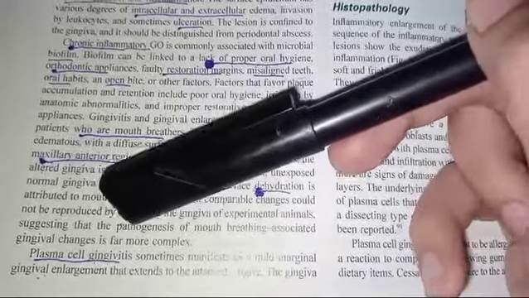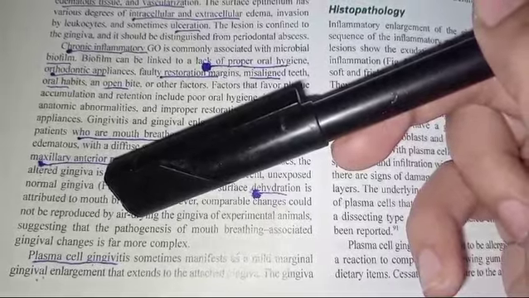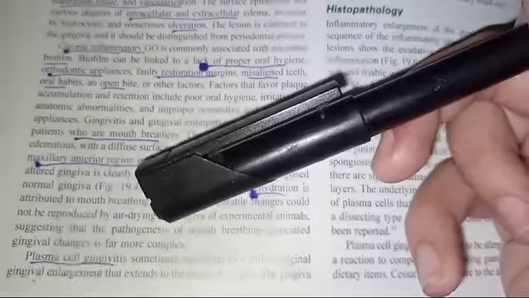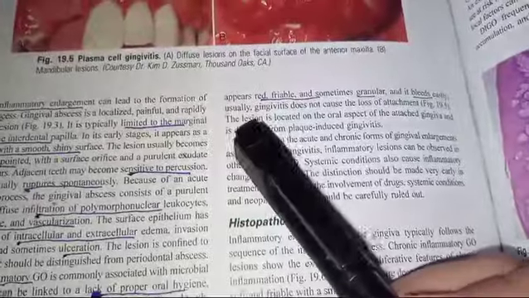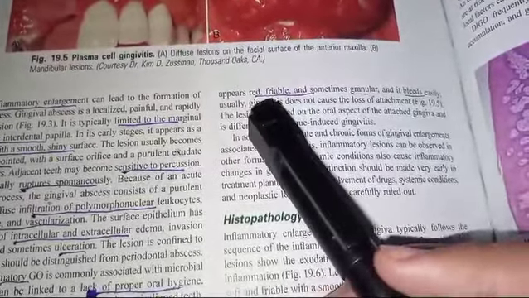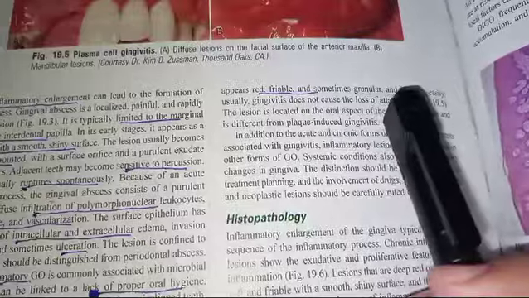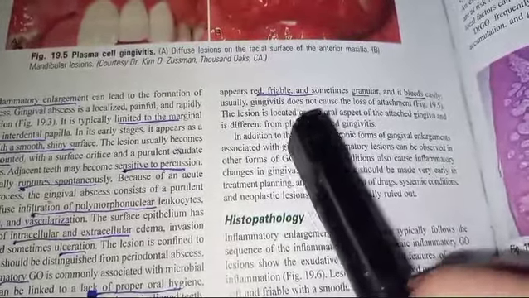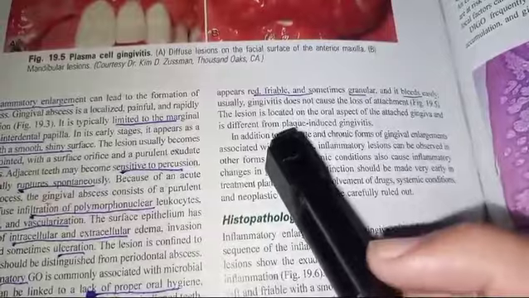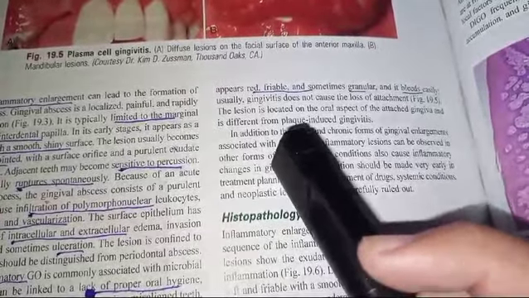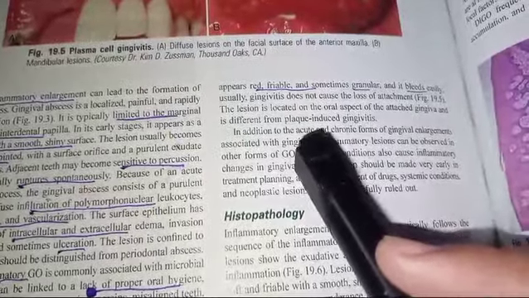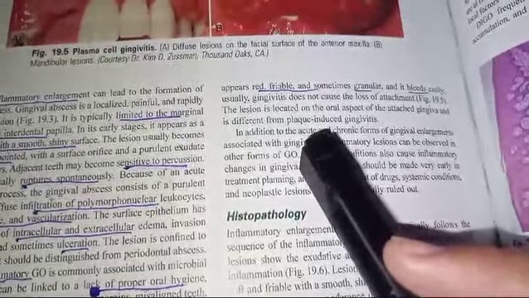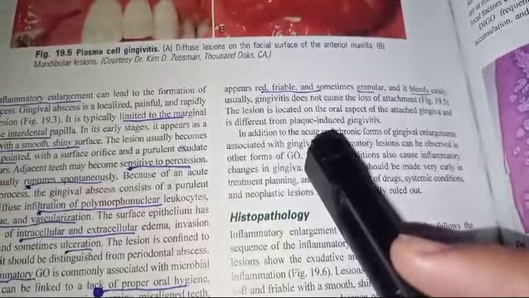Now you have plasma cell gingivitis. Basically it is a manifestation of a mild or marginal gingival enlargement that is extended to the attached gingiva. Okay, the gingiva in this case is red, friable, and sometimes granular, and bleeds easily. Okay, and one very important thing, always remember, in gingivitis the patient will not have the loss of attachment. Very important clinical point. If you see bone loss in a patient, then it is definitely a patient of periodontitis. It is not a gingivitis patient.